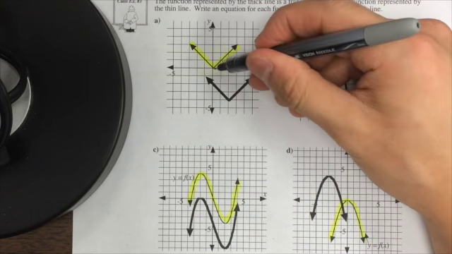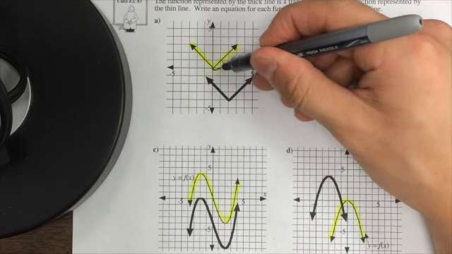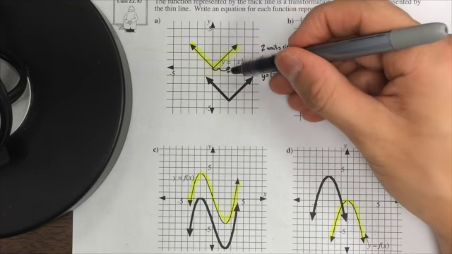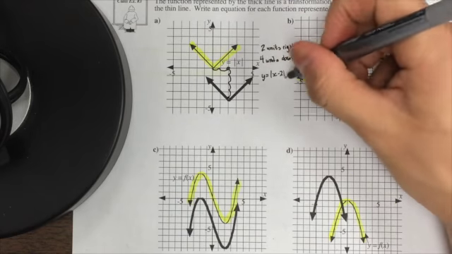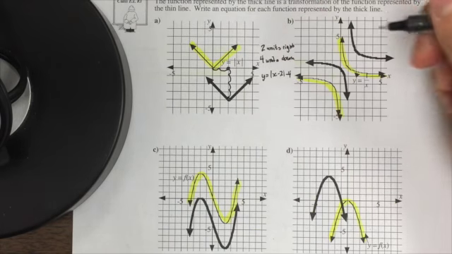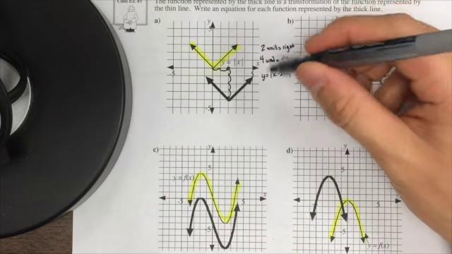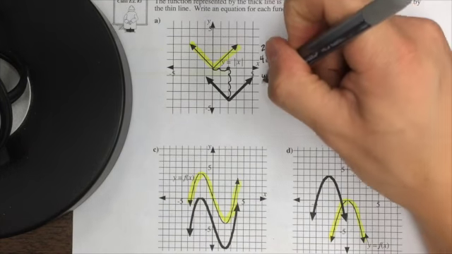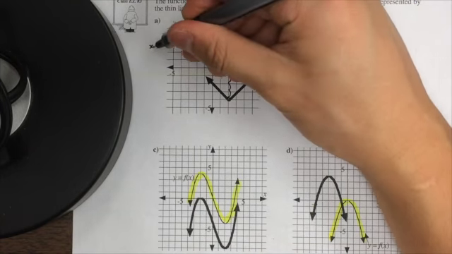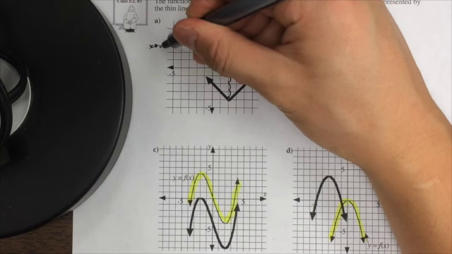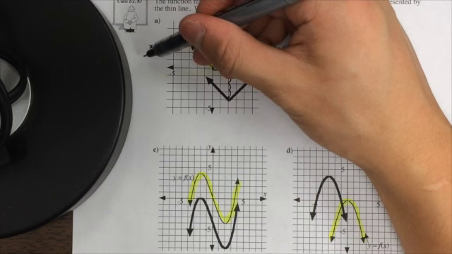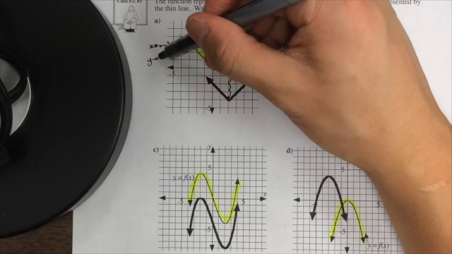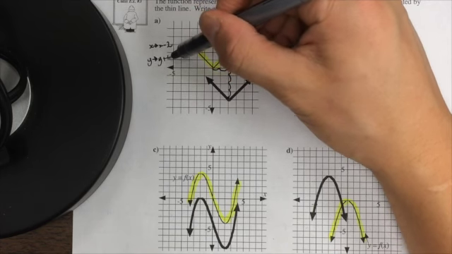I know it's 2 units because I move to the right 2 units, and then I go down 1, 2, 3, 4 units. And that would be a value acting on my y. So another way we could represent this is x minus 2, and then my value of y, y plus 4.